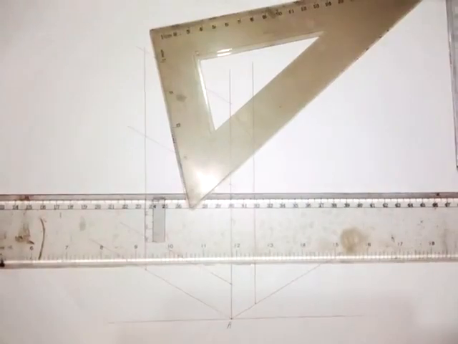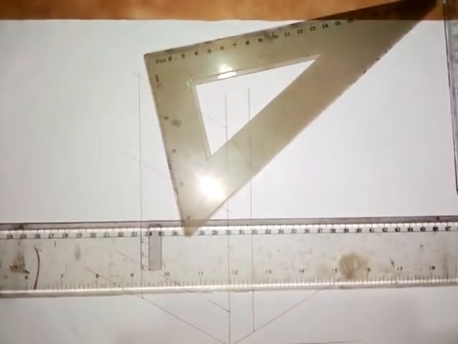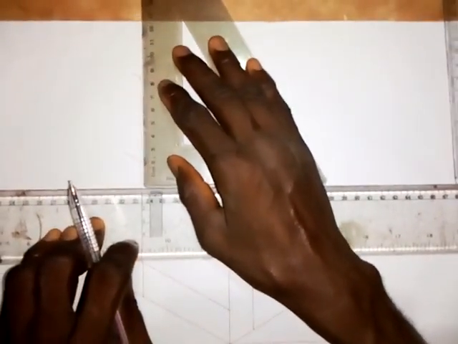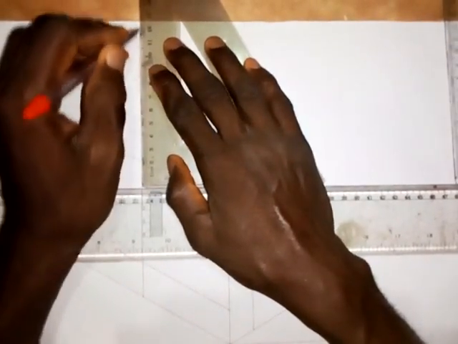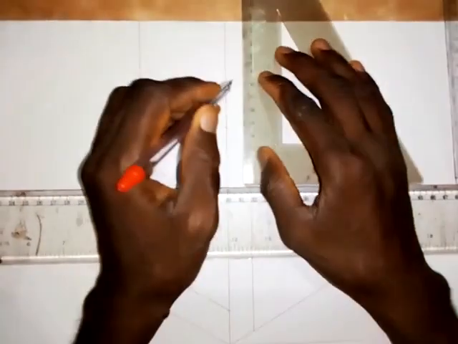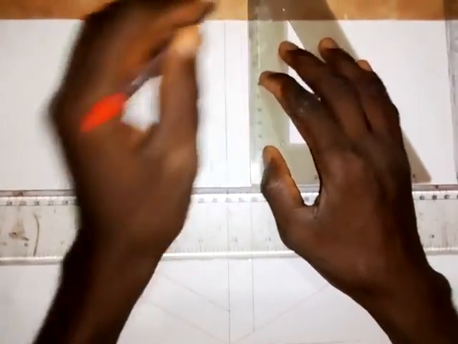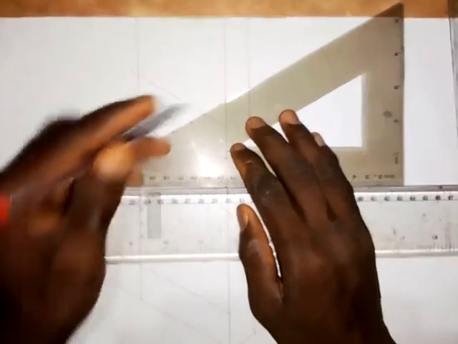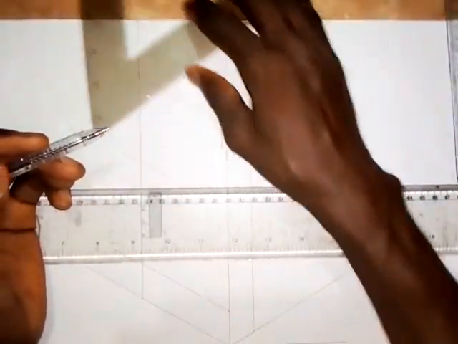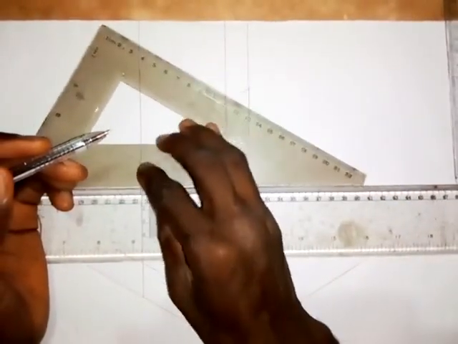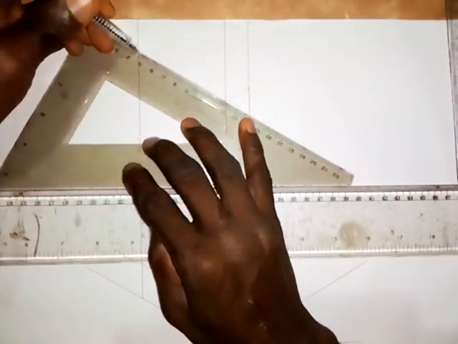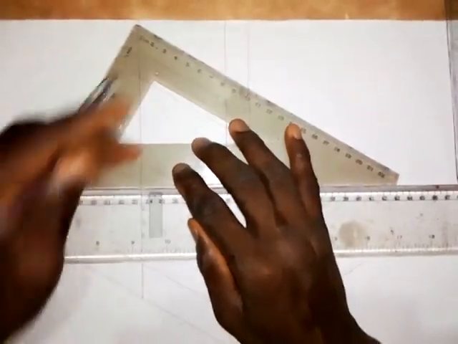Then I will need to extend this a bit. Okay, so I'm going to complete this. So complete it like this.